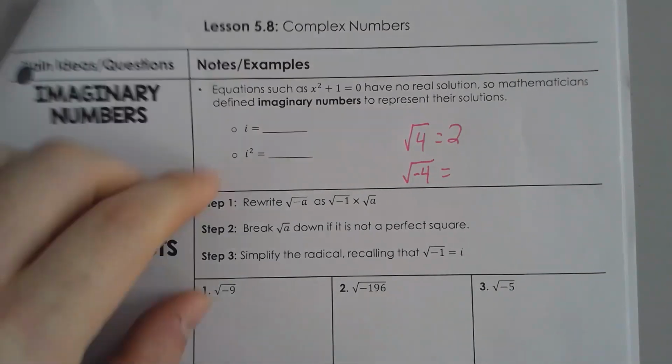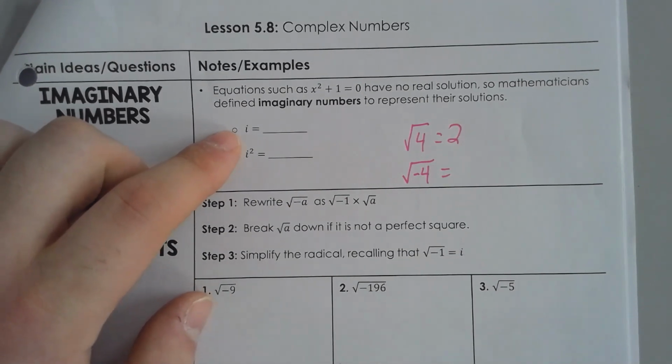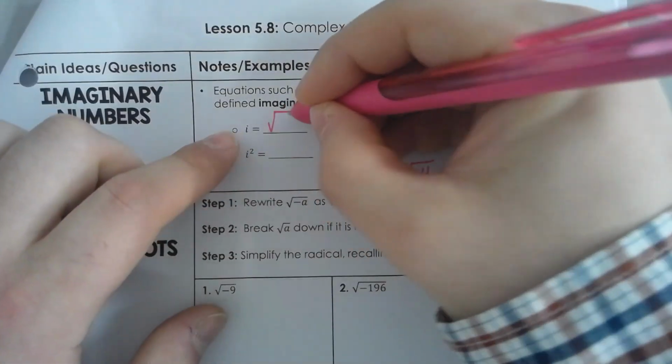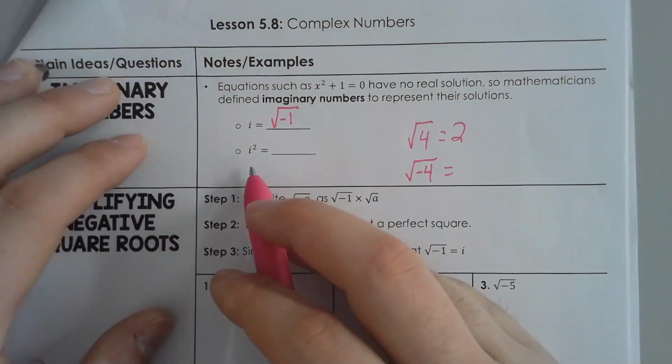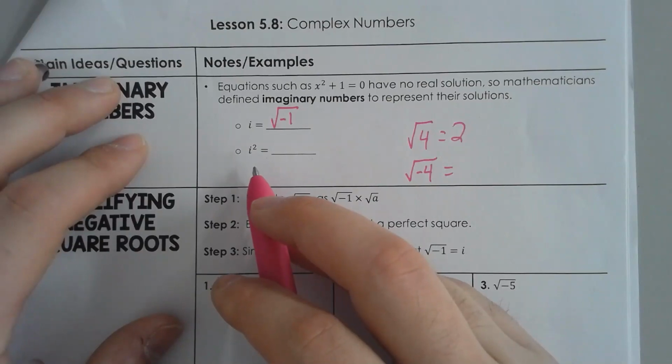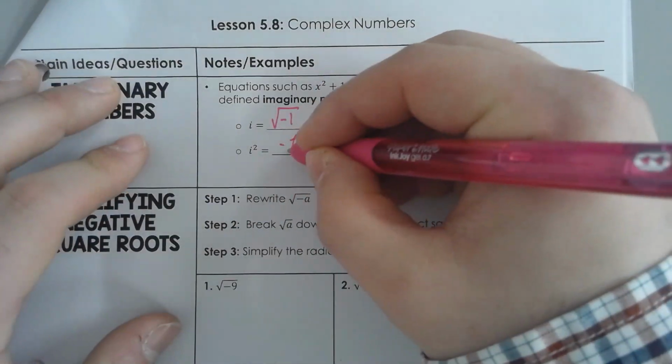So this i, it's kind of like a variable, like an x. It's not a variable, but you kind of treat it like a variable, and you'll see what I mean when we start to use it. So i is always equal to the square root of negative 1. Anytime you see an i, it just equals the square root of negative 1. So then i squared, which is just the square root of negative 1 times the square root of negative 1, is just negative 1.